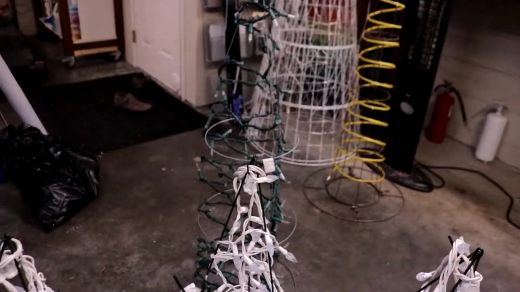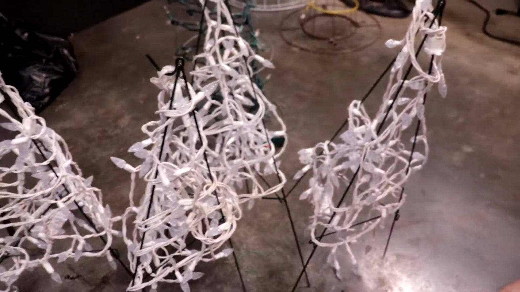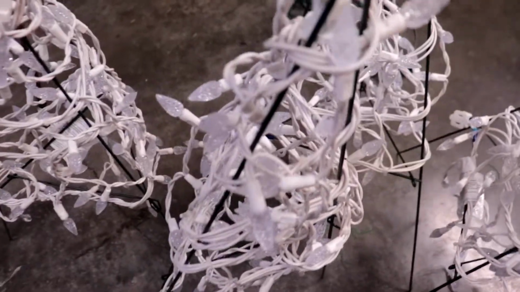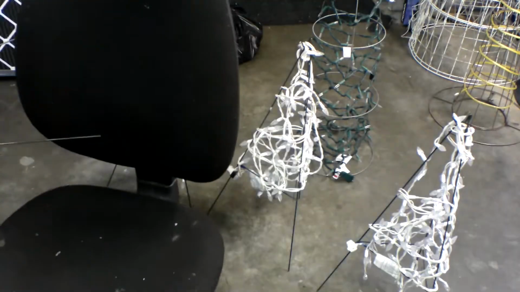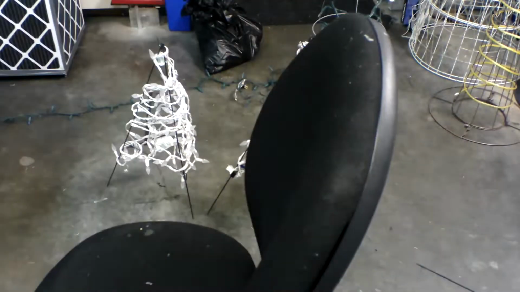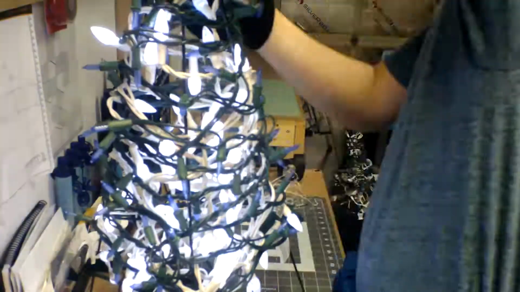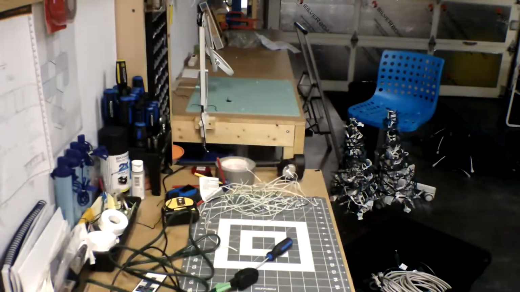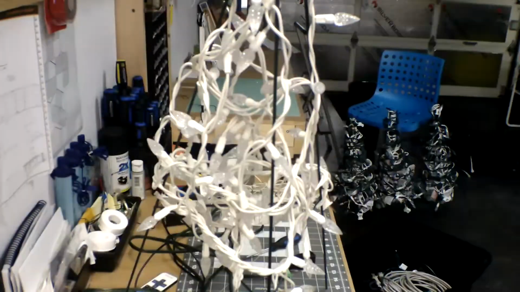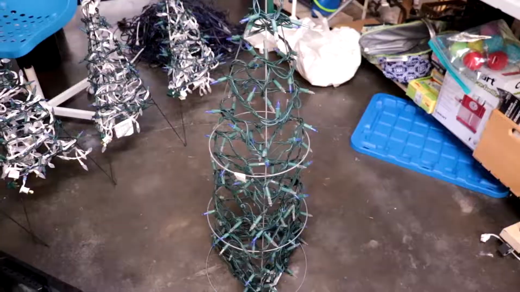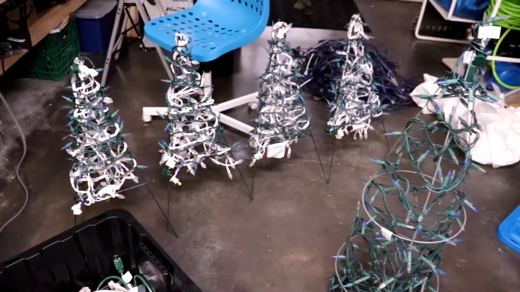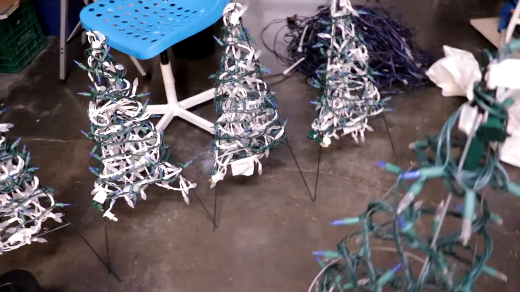Alright, so I'm about to wrap these trees right here with these blue lights. And that way each of them will be blue and white, so that's gonna be cool. Okay, these trees are now wrapped in blue, so all the trees are now wrapped.